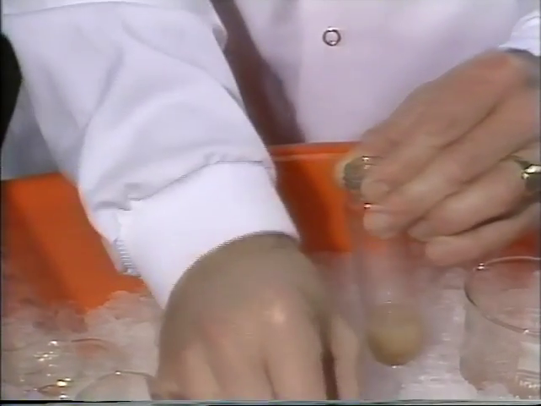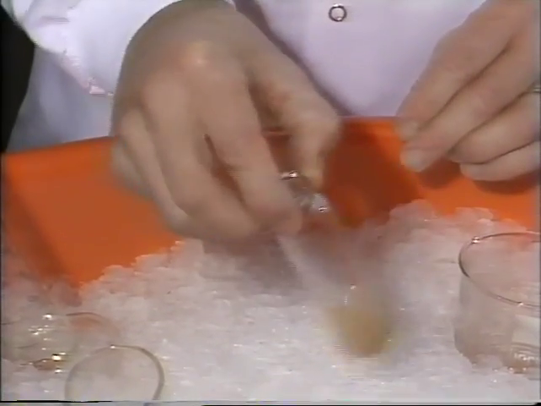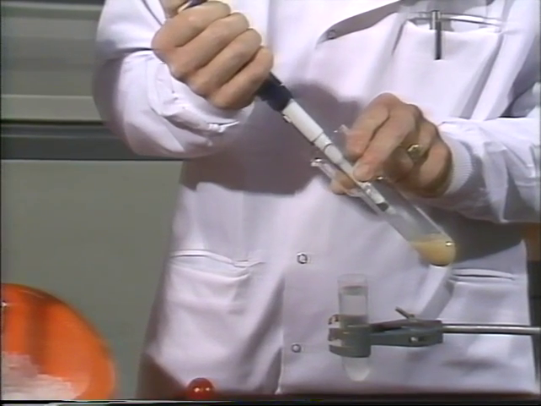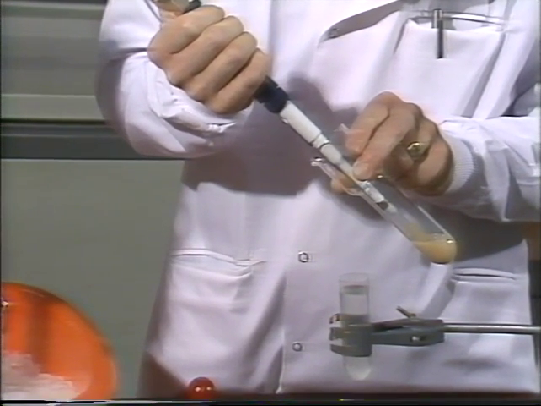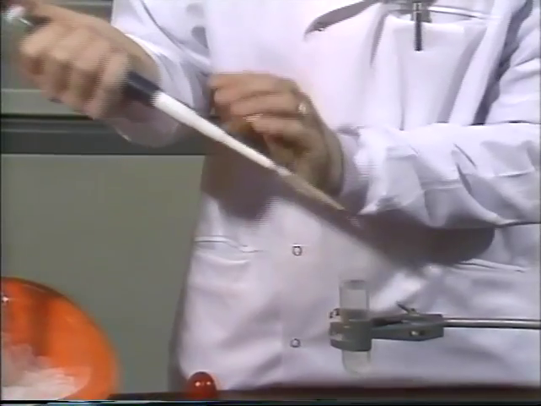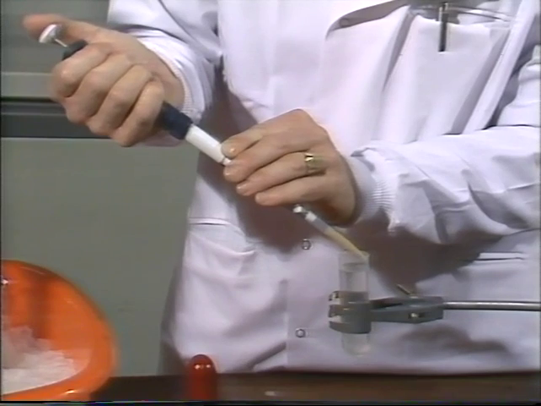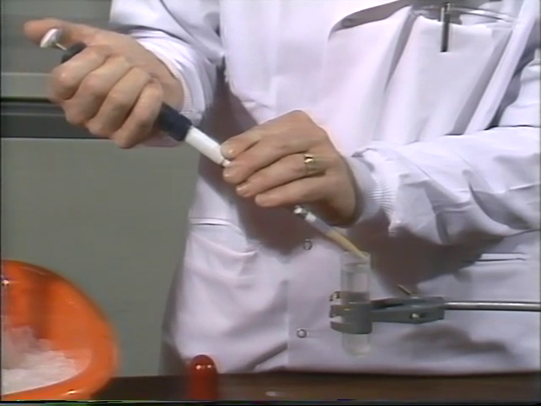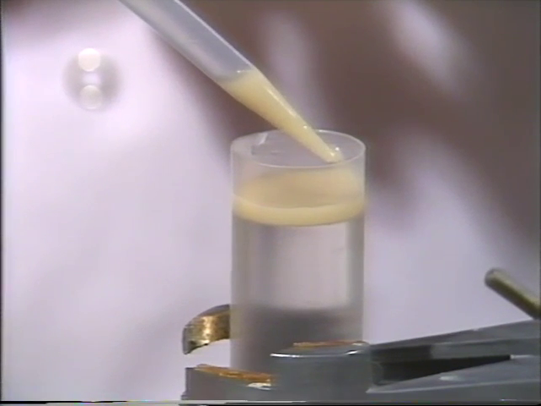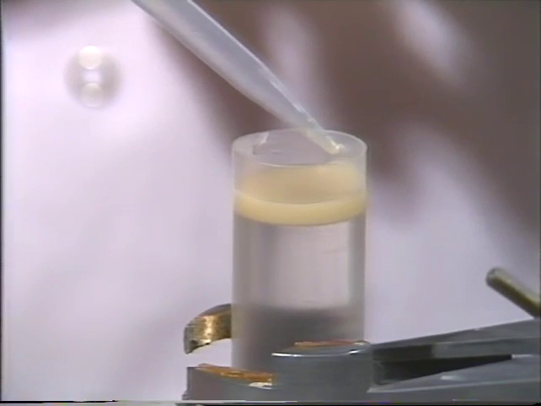Some of the suspension is then put on top of a buffered sucrose solution in a centrifuge tube. The solution in this case is very special. It's got a high concentration of sucrose in it, so it's a very dense solution, but the really important thing about it is that the tube is set up in such a way that the density of the sucrose solution increases as you go down the tube. In other words, there's a density gradient.